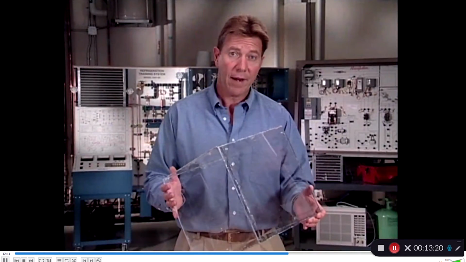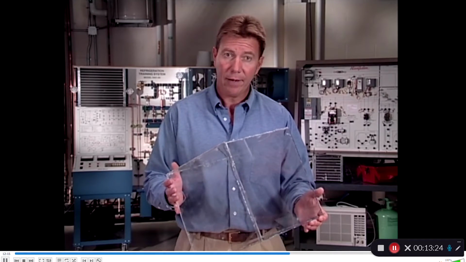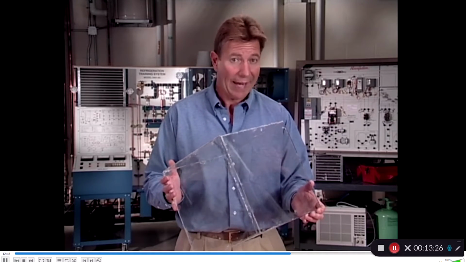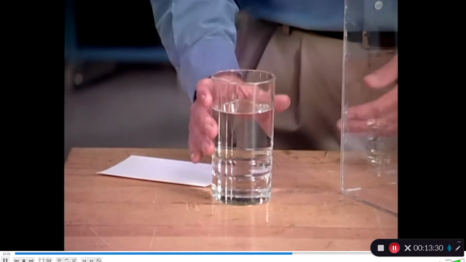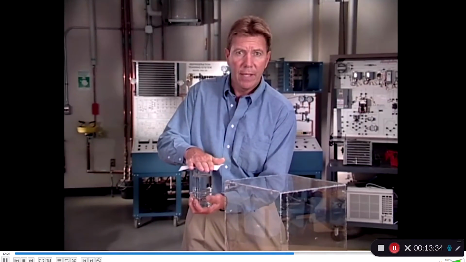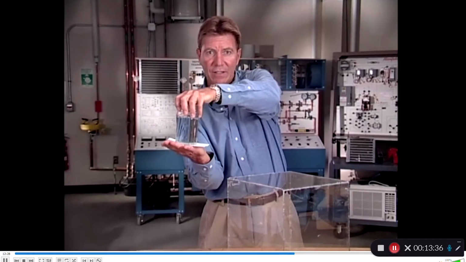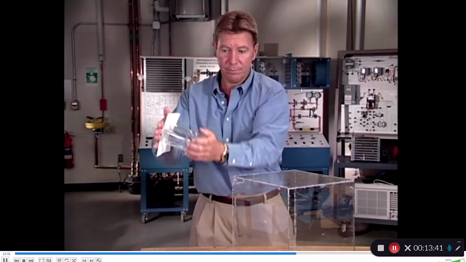The study of air and its properties is called psychrometrics. Air, as we know, has weight and occupies space. Air also exerts pressure on the objects it surrounds. For example, the pressure of the air pushing against this card prevents the water in the glass from rushing out.